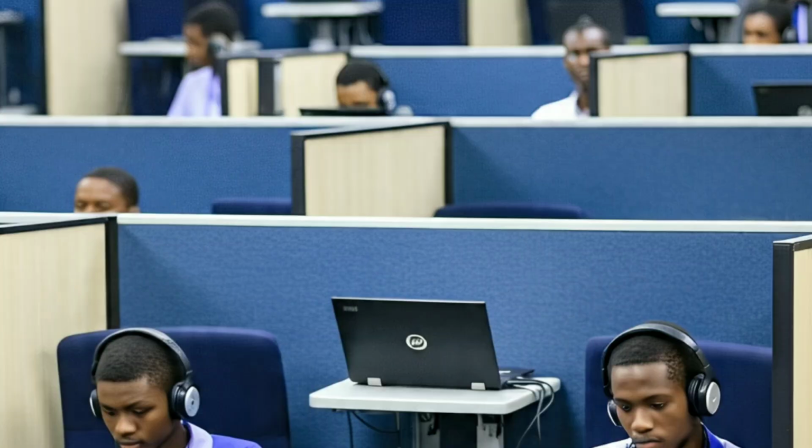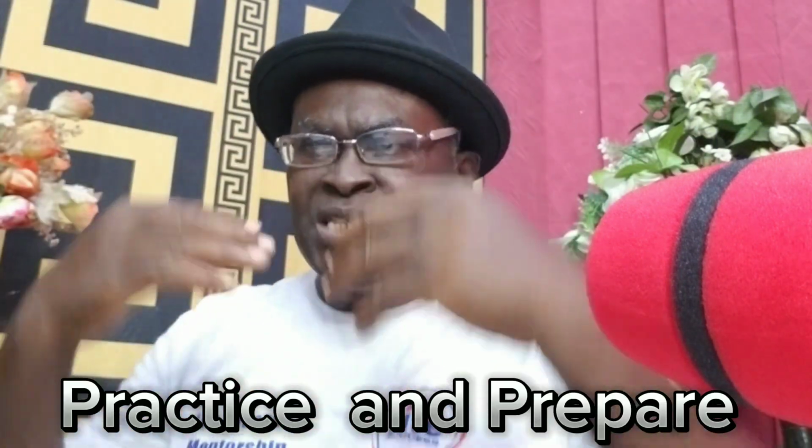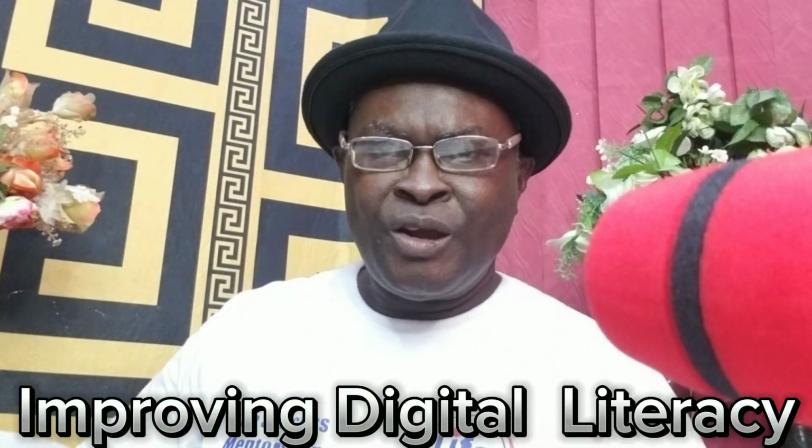So, by setting up a CBT center in your secondary school, you can provide students with a platform to practice and prepare for digital examination, also for improving their digital literacy. Then for enhancing their performances in digital examination.